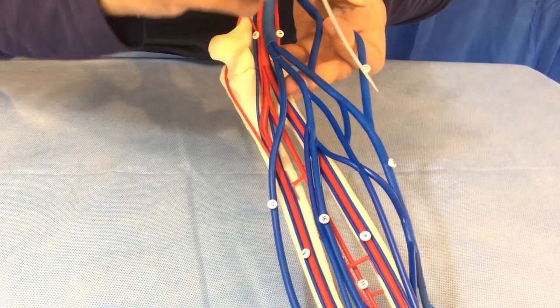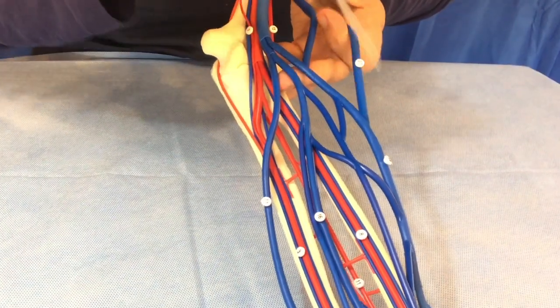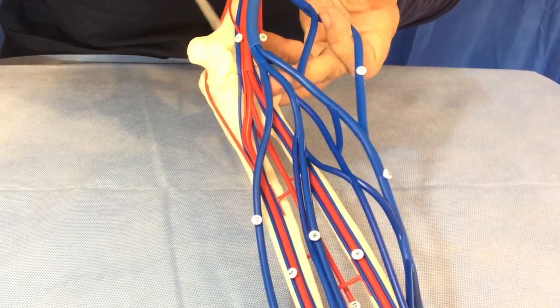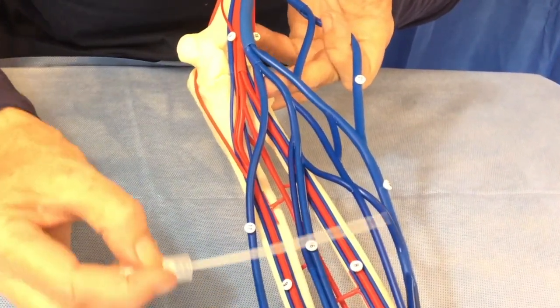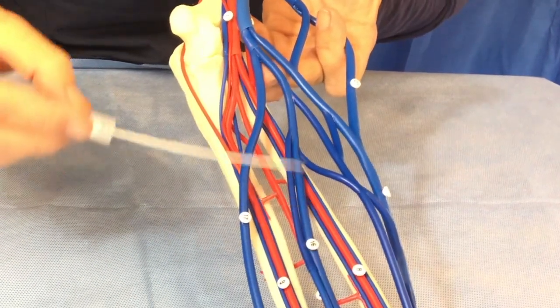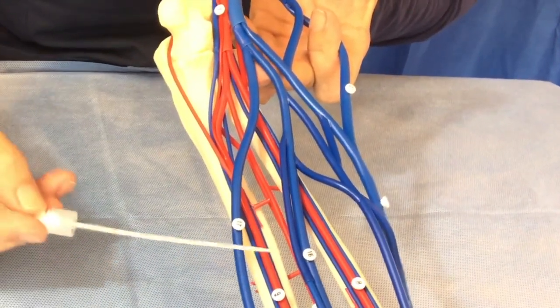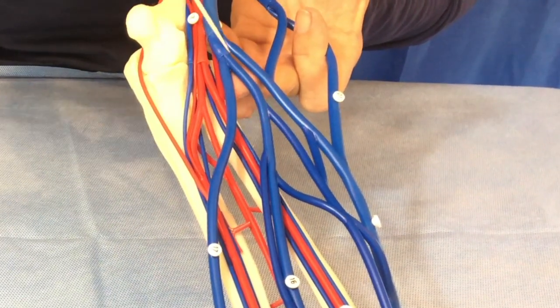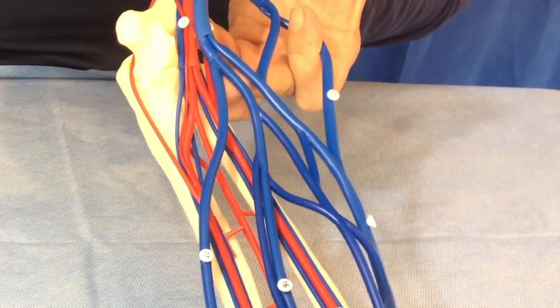So cephalic goes both to the cephalic, accessory cephalic, and then back to the cephalic, but it also travels to the basilic vein. The basilic vein is also joined by all the flow from the basilic and the median veins. So that joins to become the basilic vein.